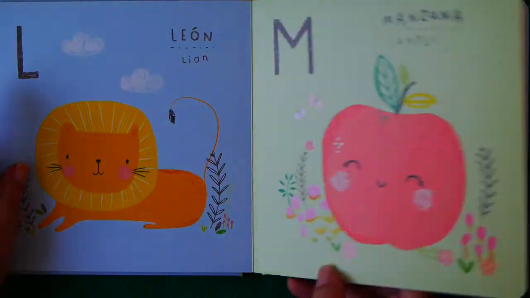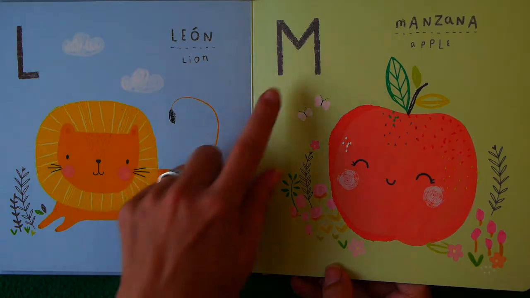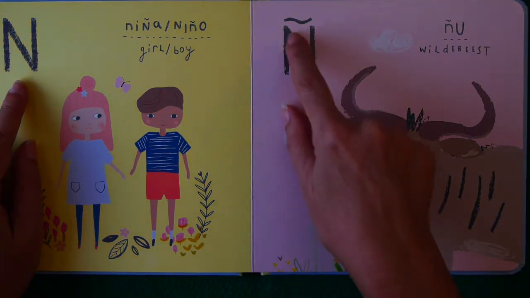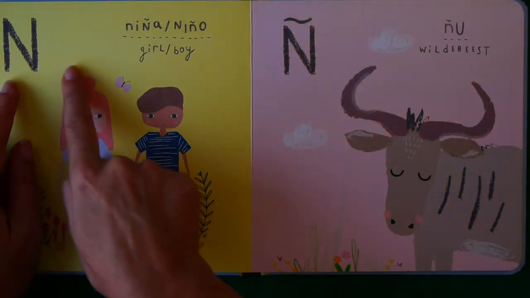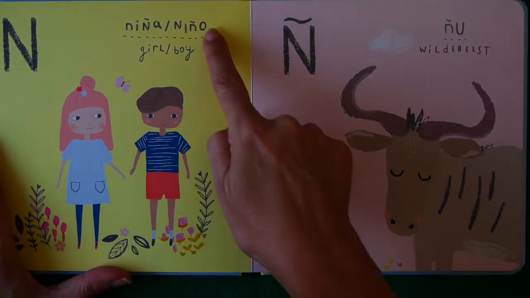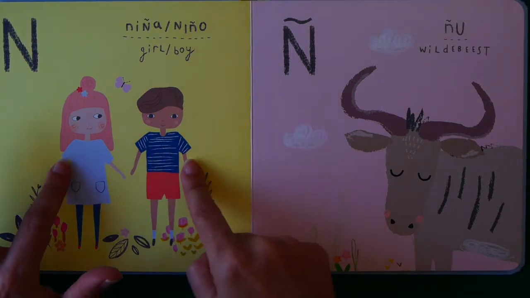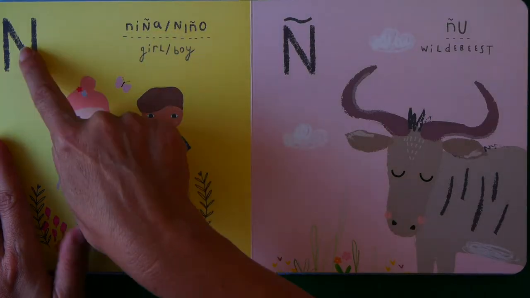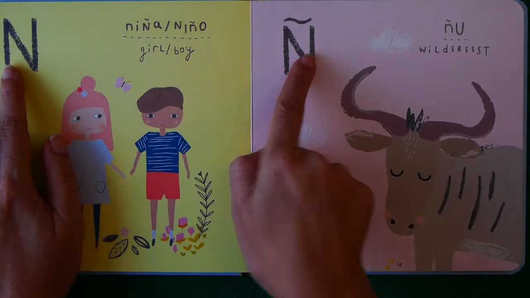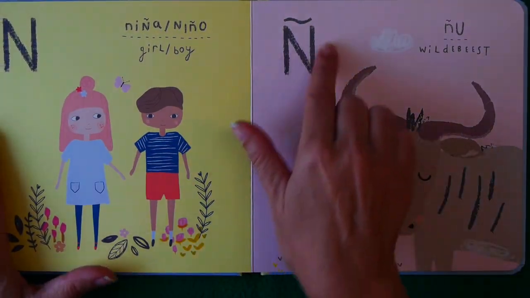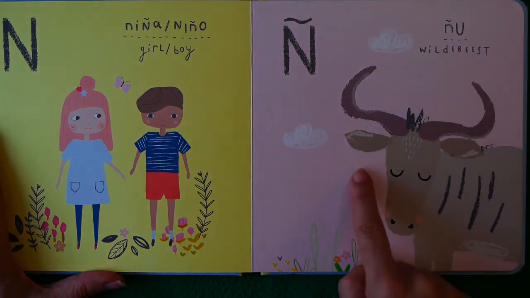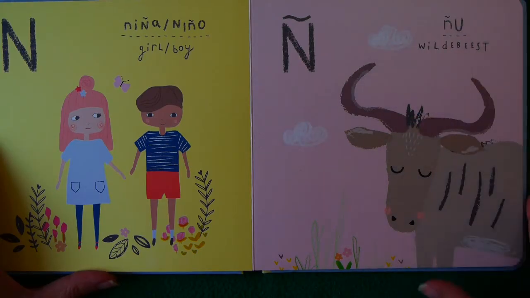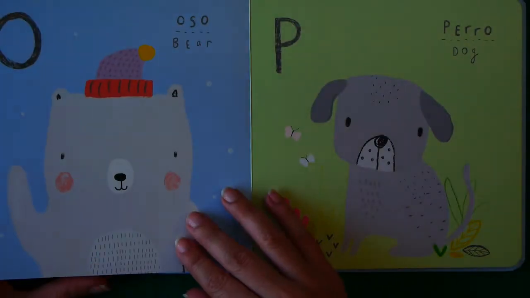N, see, you feel a theme here? L, M, N, ñ. In Spanish, there's a little squiggle one. But let me go back. N for niña or niño, girl, boy. But you see how there's the ñ in there? Because this one actually has both the regular N and the ñ. It makes a sound that doesn't exist in English. And here we put ñu, which they translate as wildebeest, but also gnu. So it looks very similar. Wildebeest, like in The Lion King. Pumbaa.